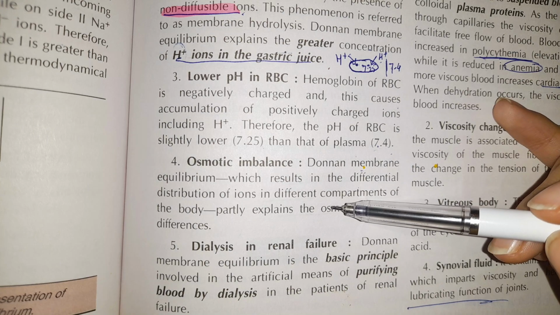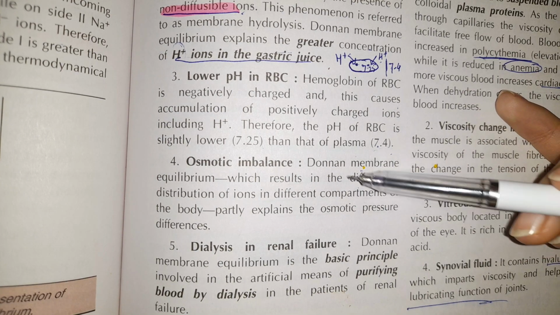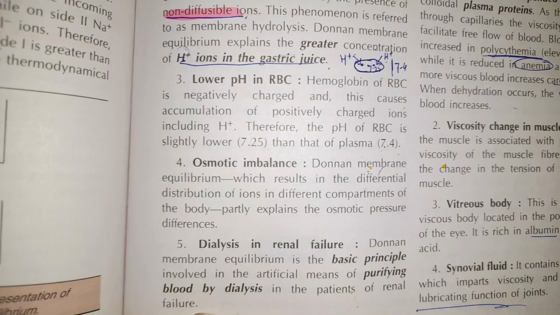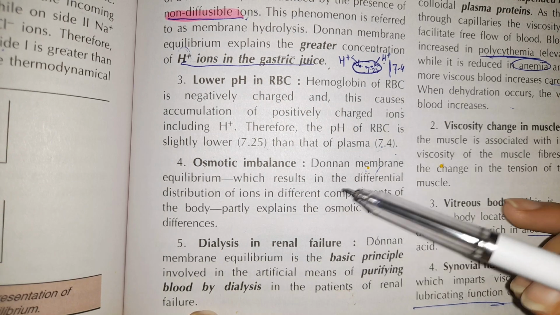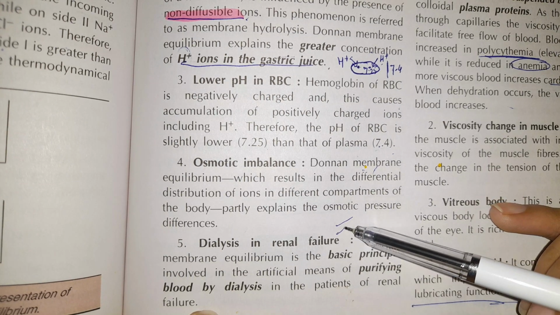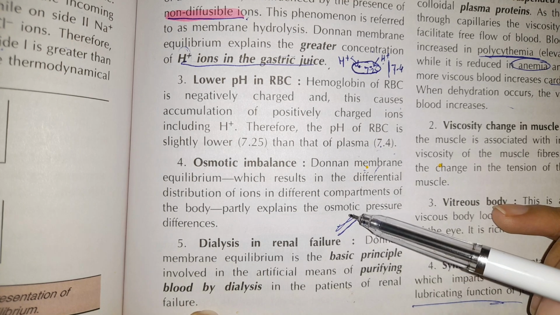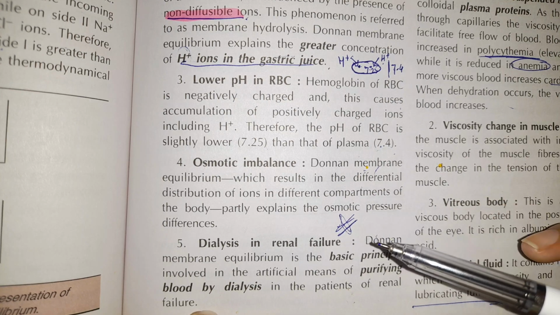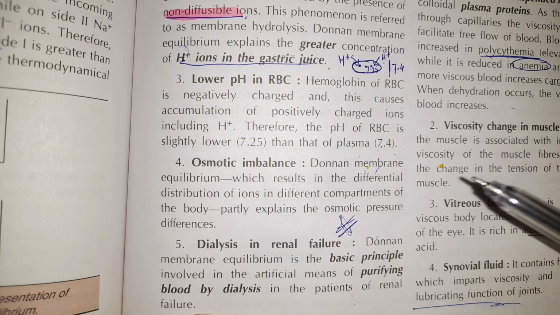Like liver has different requirements, kidney has different requirements, and those requirements are filled by the Donnan membrane equilibrium. As we know, we have the dialysis method. What happens in the dialysis method is that we clear your normal blood of extra ions, and this is also maintained by the Donnan membrane equilibrium, using the concept of non-diffusible ions.